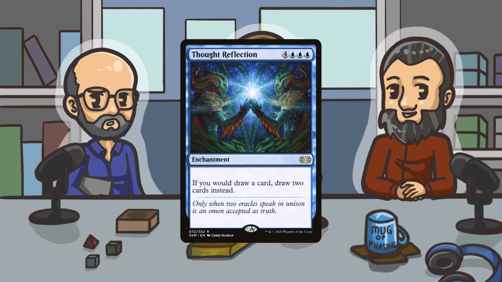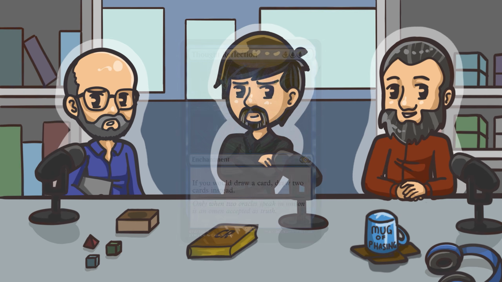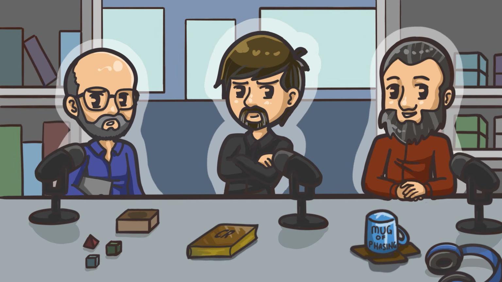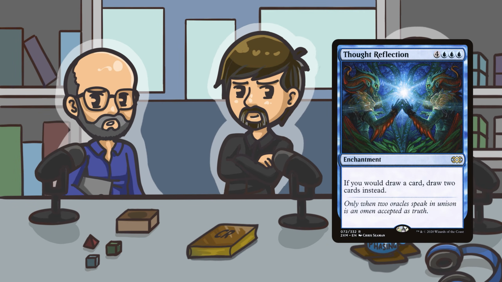It has to exist before you draw your card. Also, replacement effects don't repeatedly apply either. They get one opportunity to modify an event or any modified event that may replace that event. We can see an example of this pretty easily with Thought Reflection.